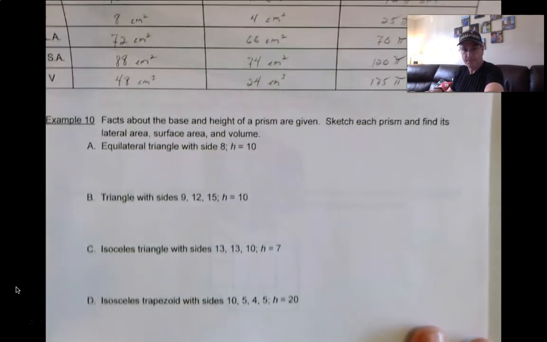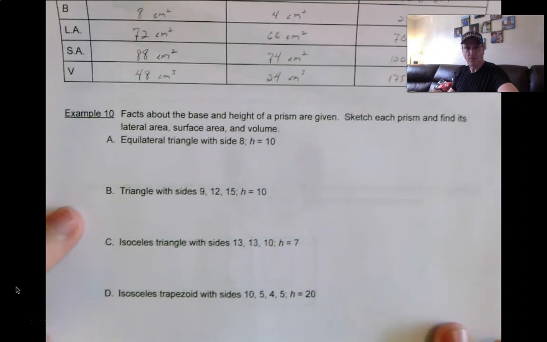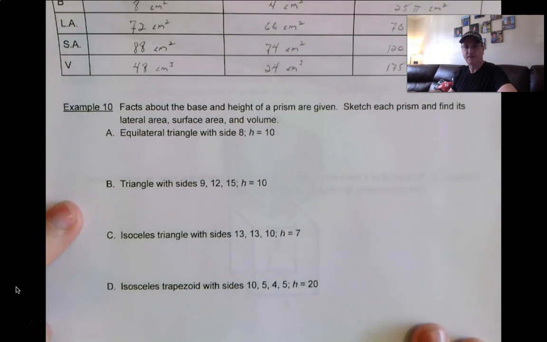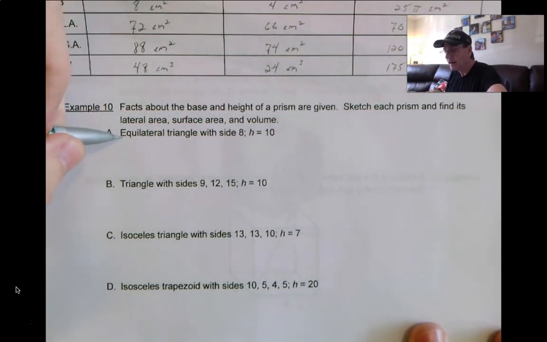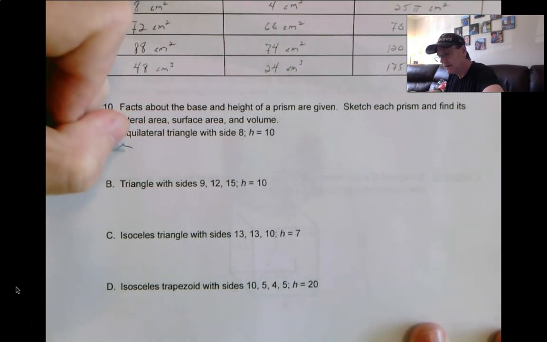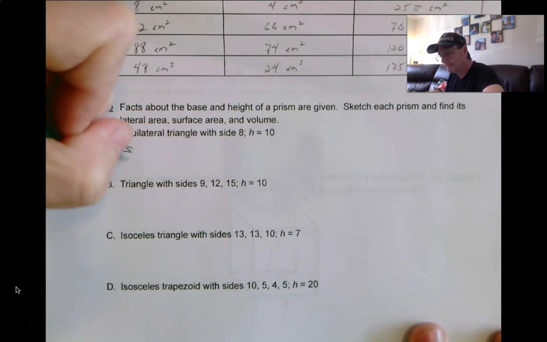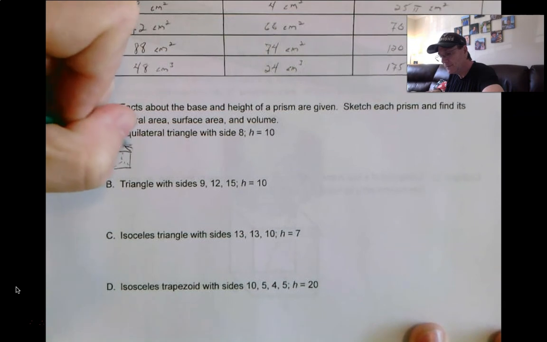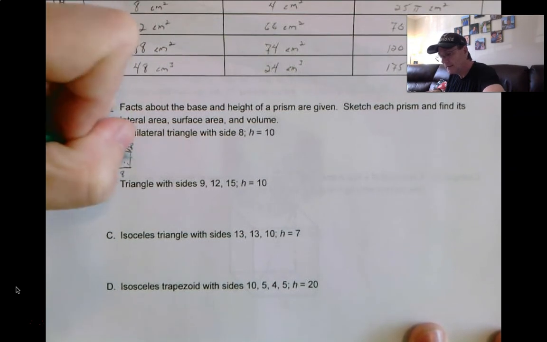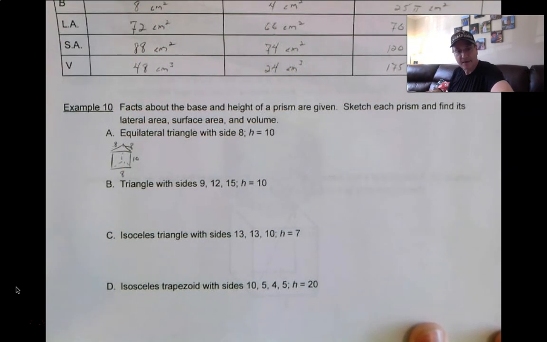Question 10. Facts about base and height of the prism are given. Sketch each prism and find its lateral area, surface area, and volume. So an equilateral triangle with side 8 and height 10. Difficult to draw. At least difficult for me. 8 by 8 by 8, height 10.